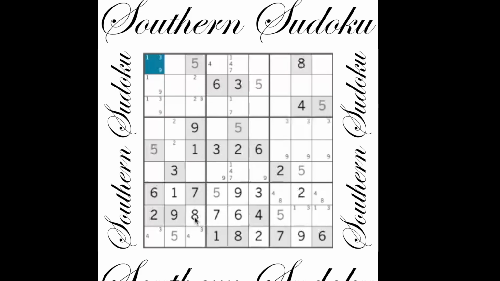Let's talk through this block, or this line, this third line here. We have the 1, and we know the 2 has to be in one of those 2 blocks. The 3 is either in this one or this one. The 4 has to be here, here, or here. Can't be in this one because of this block.